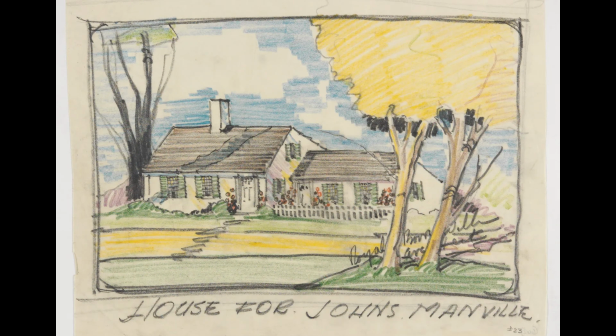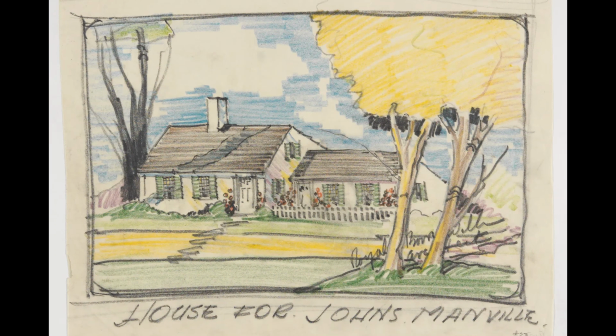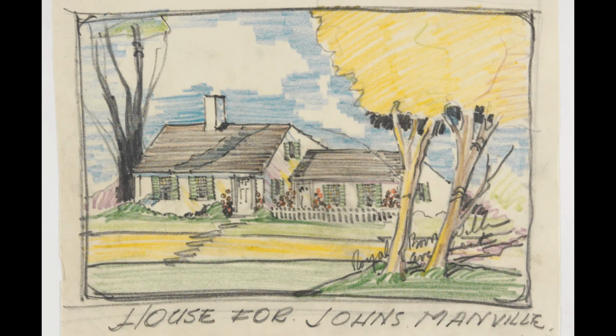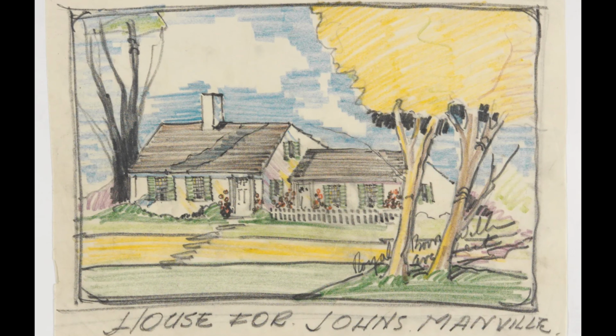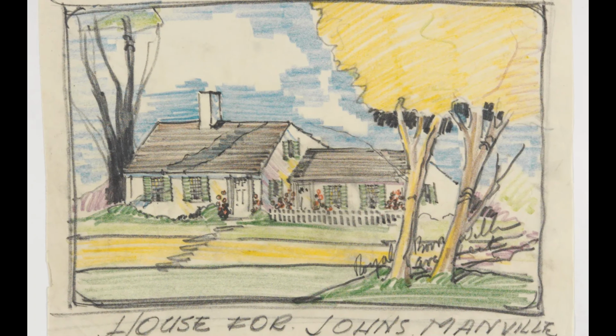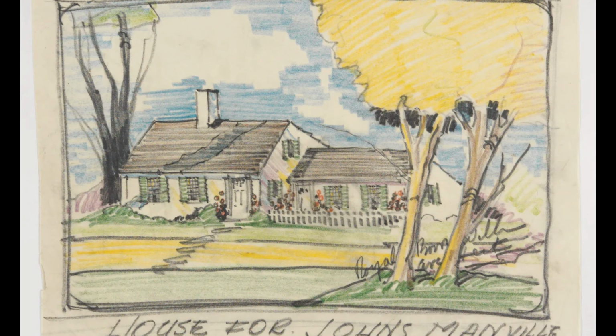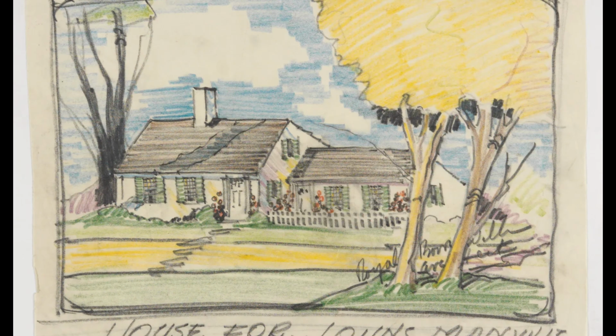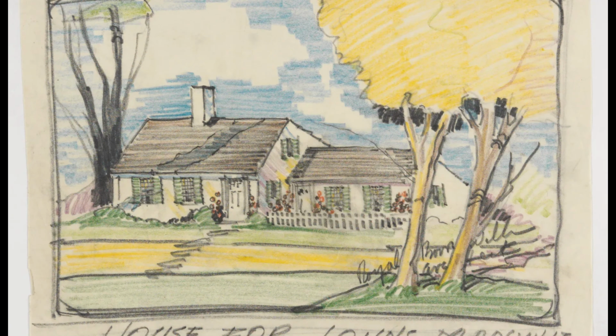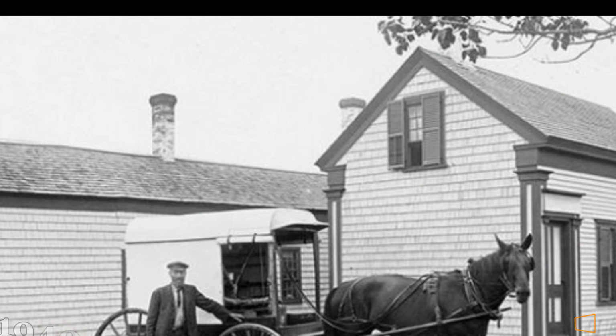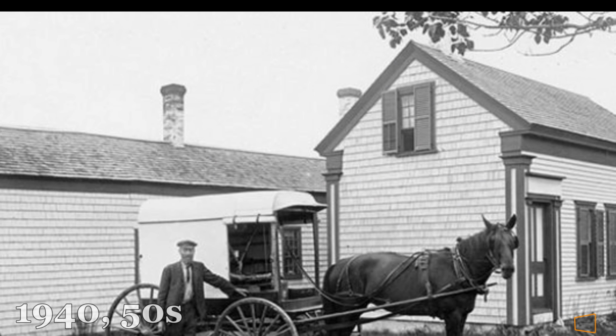The Royal Barry Wills aesthetic, the carefully proportioned cape with traditional detailing, set on a small lot with a flagpole and flower boxes, became the visual shorthand for the right kind of small American house in the magazines and shelter publications of the late 1930s, the 1940s, and the 1950s.